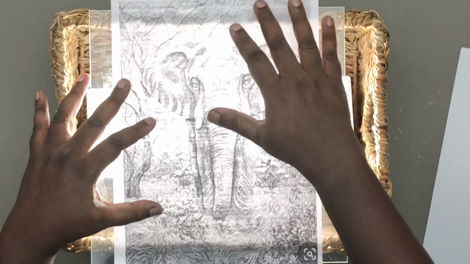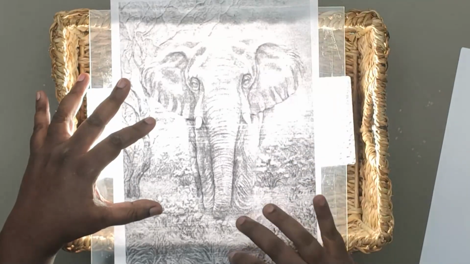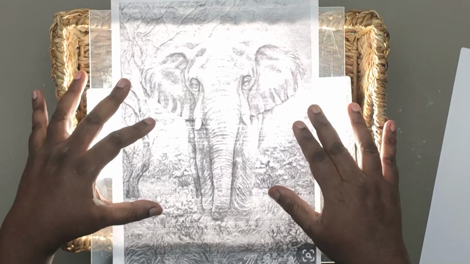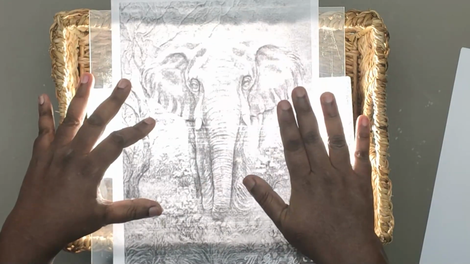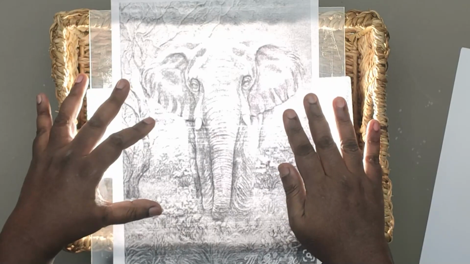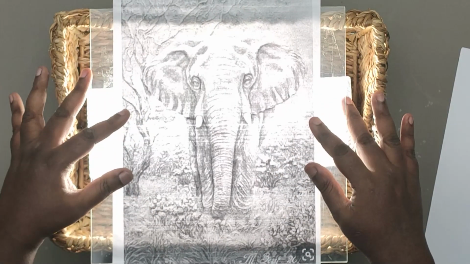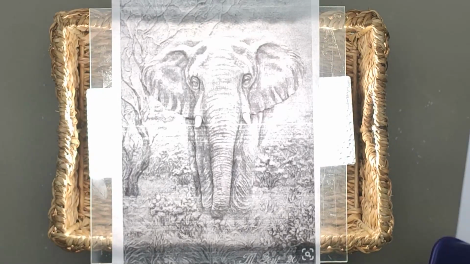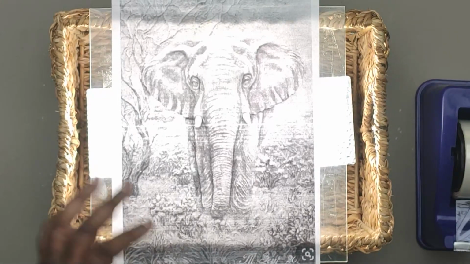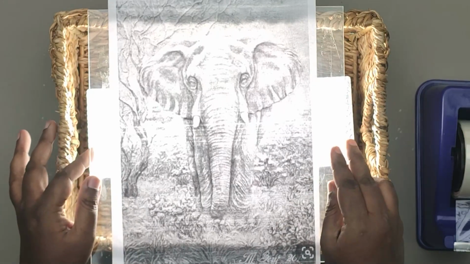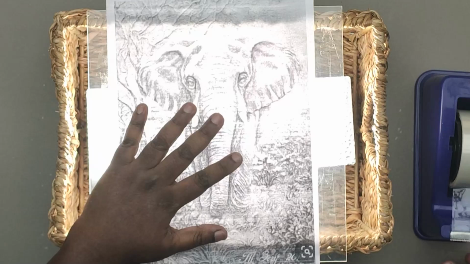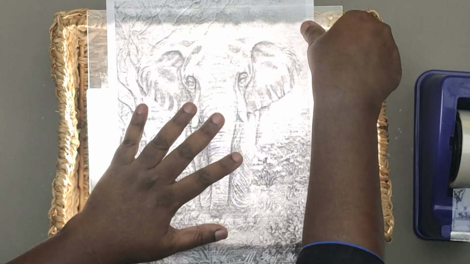So it doesn't matter if the entire sheet fits in, because these are the grass areas. Now the entire elephant is there and it is going to properly fit within the acrylic board. Now I just need to stick this. We don't want the elephant paper, the printout, to be moving. So I'm just going to use sellotape.